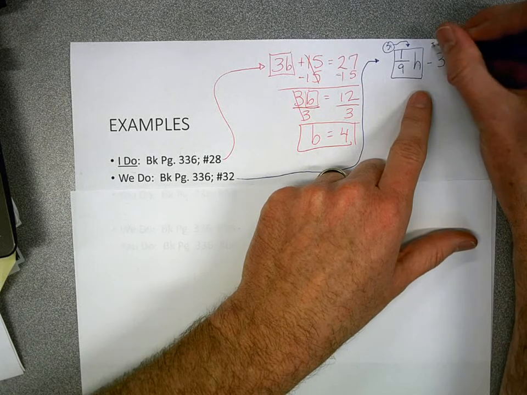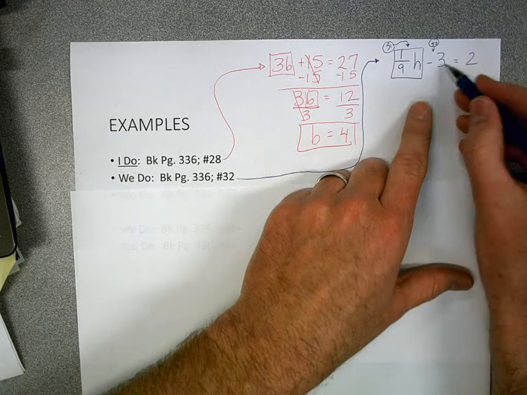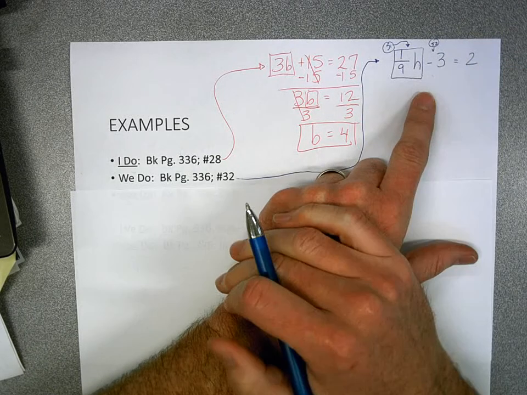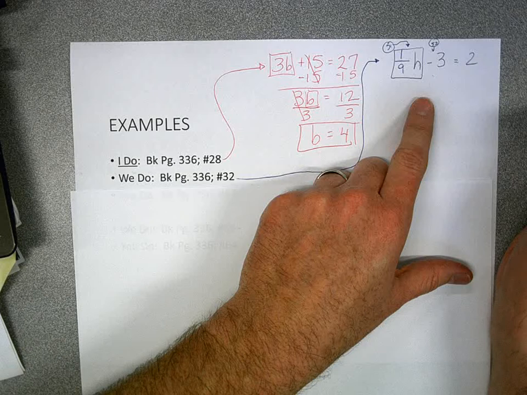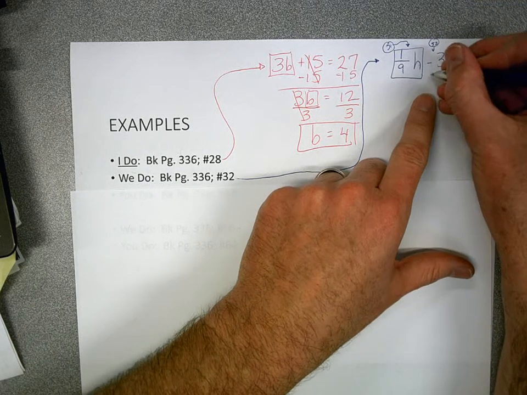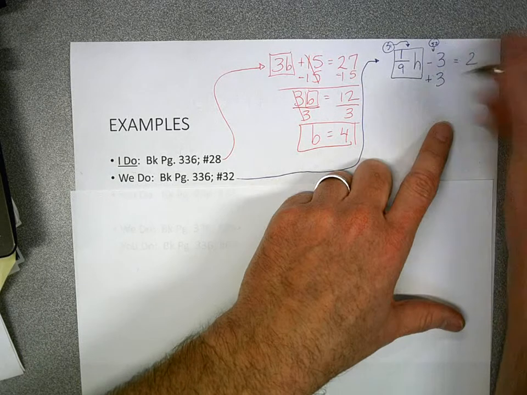So step two, after you find which side of the equal sign, which side of the equation it's on, I'm going to find what's next to it. In this case, it's subtraction of 3, and I'm going to do the inverse operation. So I'm going to add 3.